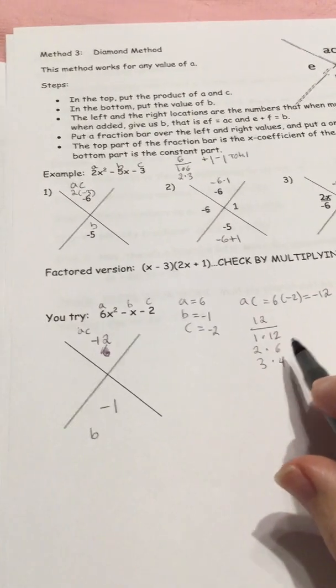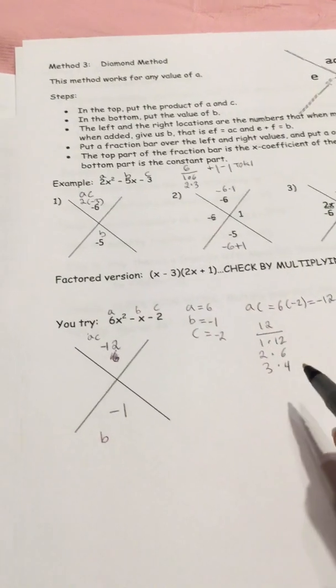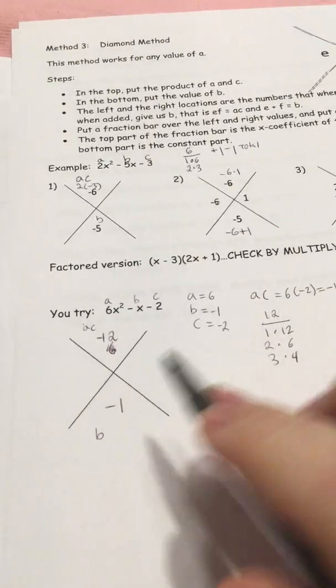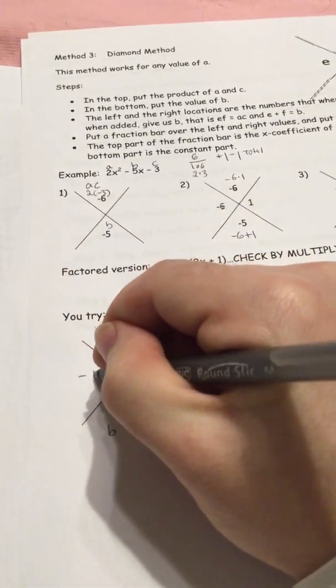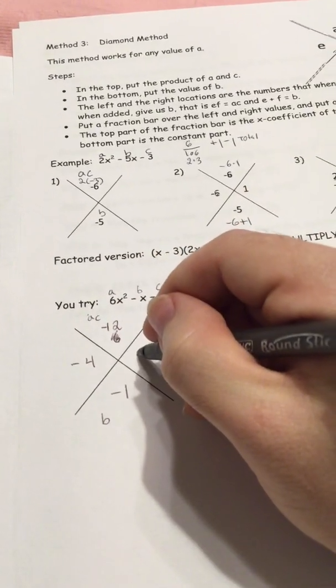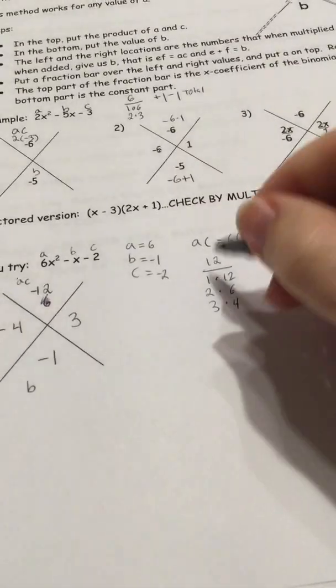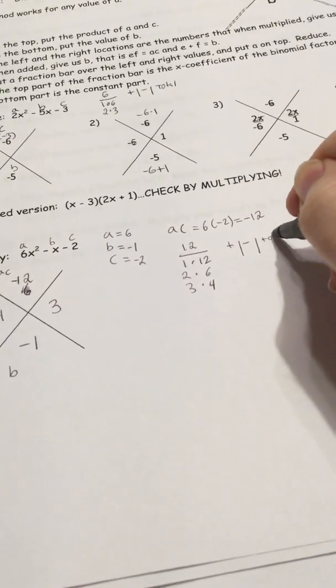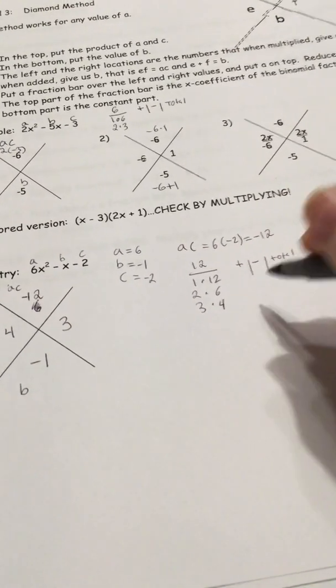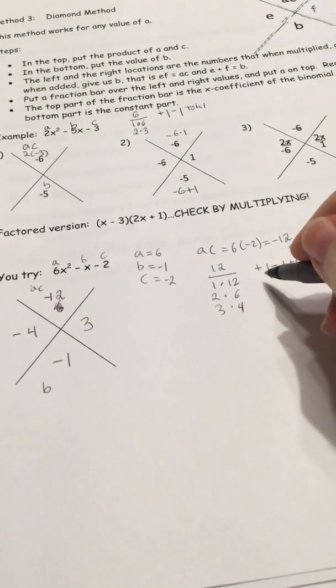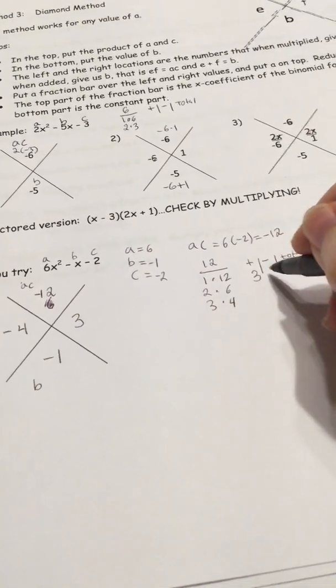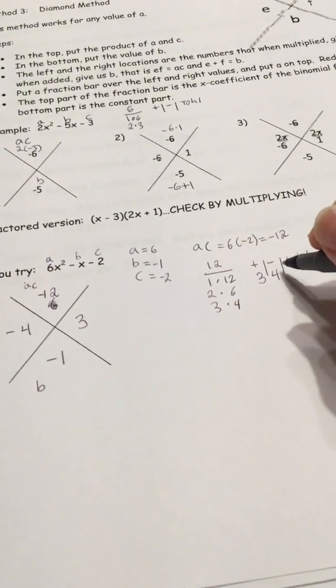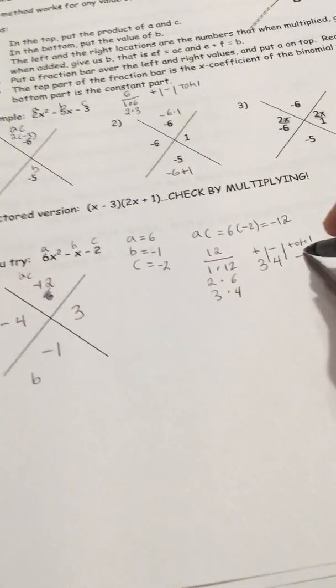So now we have to figure out what is going to multiply to our negative 12 and combine to our negative 1. And we'll see that it's going to end up being our negative 4 and 3, because if we do our plus, minus, and total, we'll see that the only one that's going to work to bring up negative 1 is if we have positive 3 and negative 4, since 3 minus 4 is negative 1.